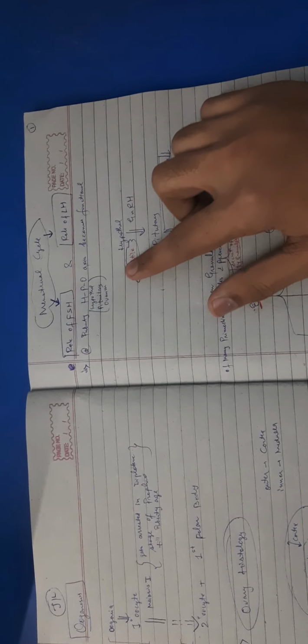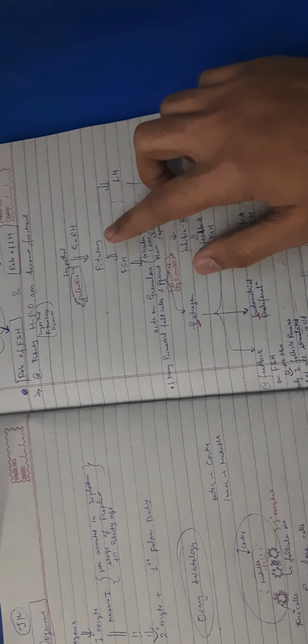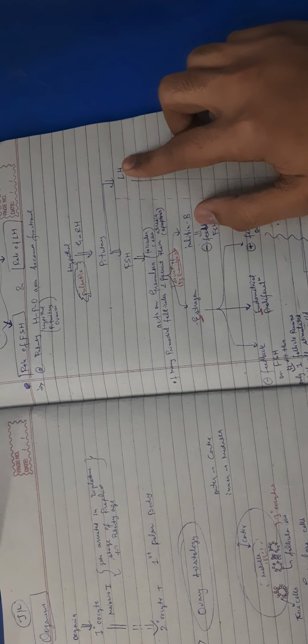Then the hypothalamus secretes. At the puberty age, the hypothalamus-pituitary-ovarian axis becomes functional. That is, these three correlate and govern the menstrual cycle. The hypothalamus pulsatilely secretes GnRH, which releases FSH and LH in the same manner.